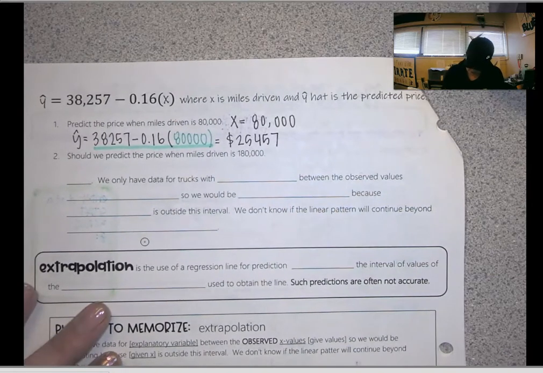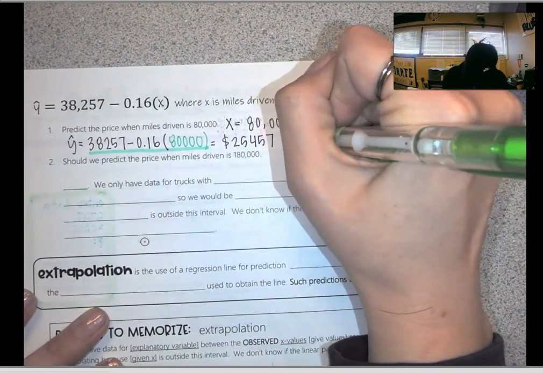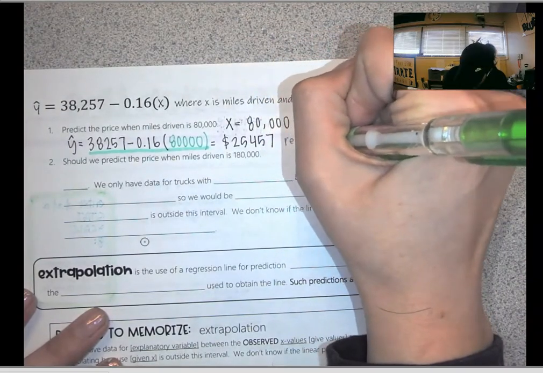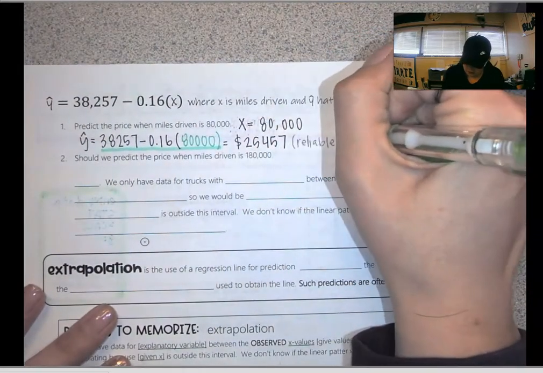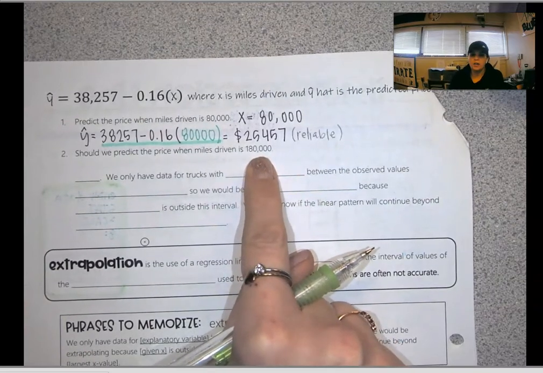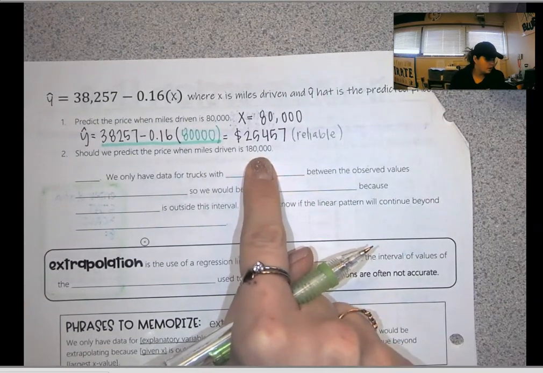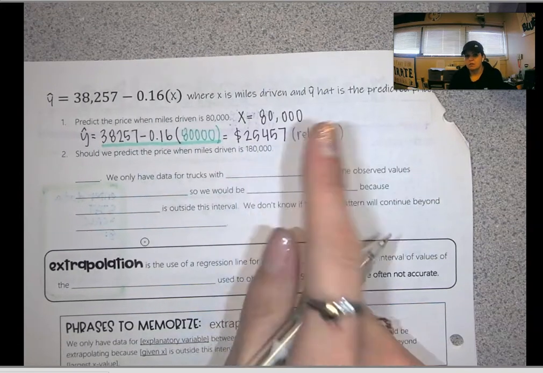This prediction is reliable. This prediction is not reliable. We absolutely should not predict the price when the miles driven is 180,000. So no.